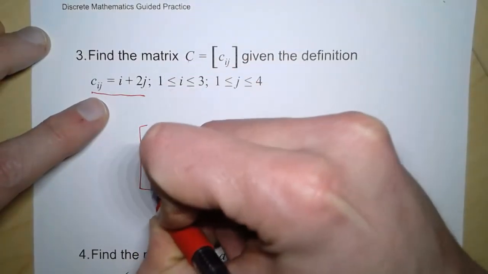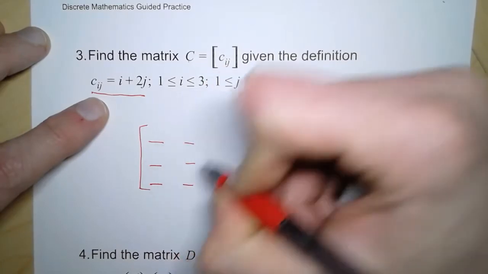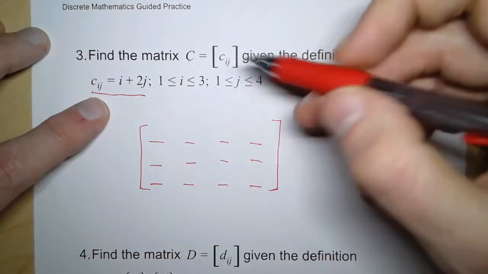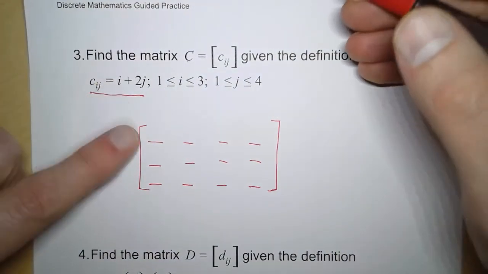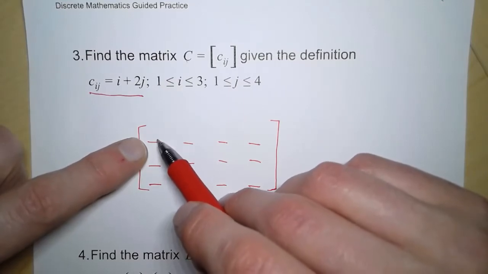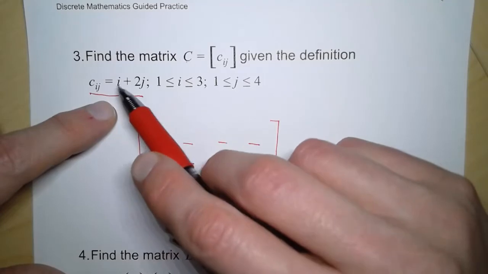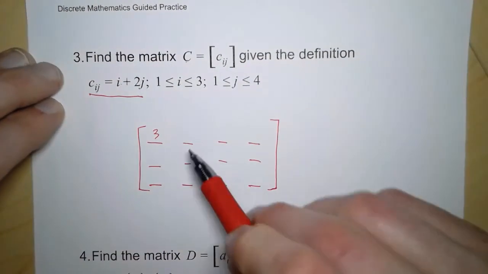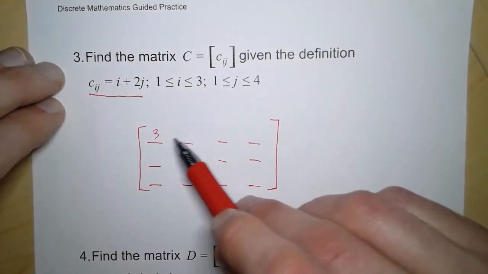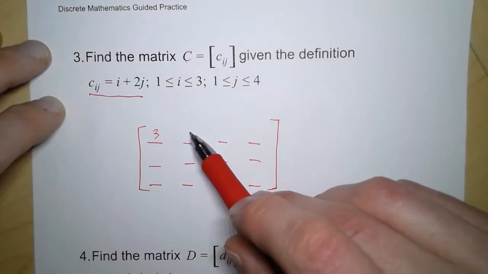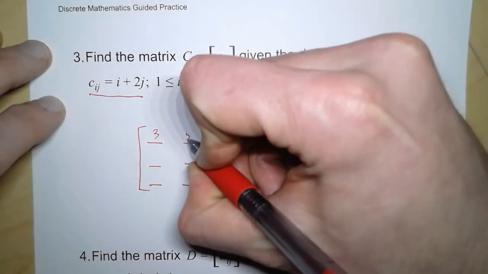So if I put in 12 different blanks right here, we need to fill in these blanks in order to figure out this matrix. So right here, this is the spot for the first row and the first column. So to fill in this number, I would plug in a 1 for i and a 1 in for j. So I get 3. And so now over here, if I move over across the row, i is still 1, but now j is 2. So that means this is 5.